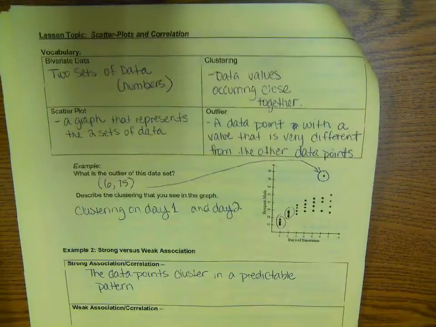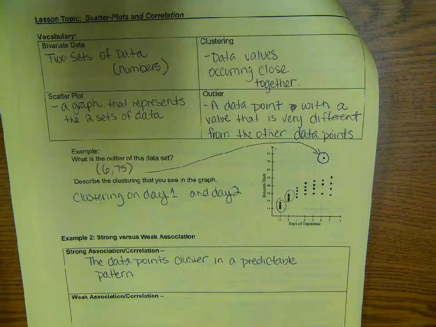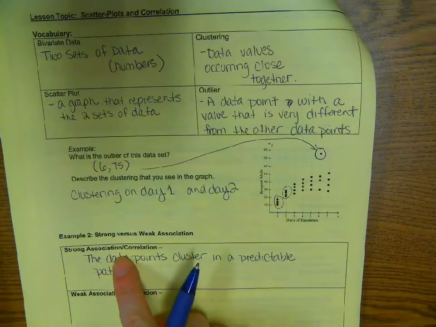All right, so mostly for us in this lesson, we're going to look at ones that cluster kind of in a line shape, and so the closer they get together in the form of a line, we would say the stronger they are.